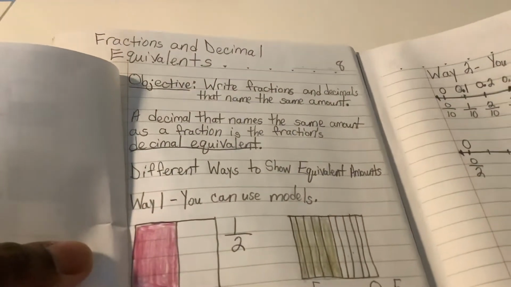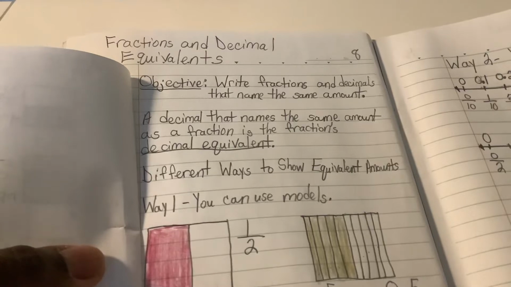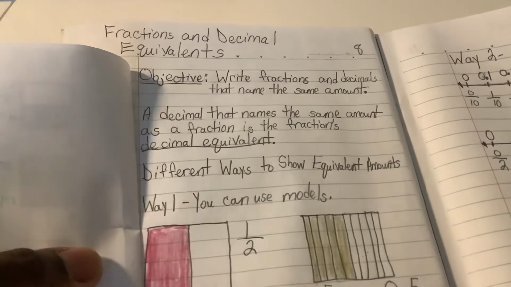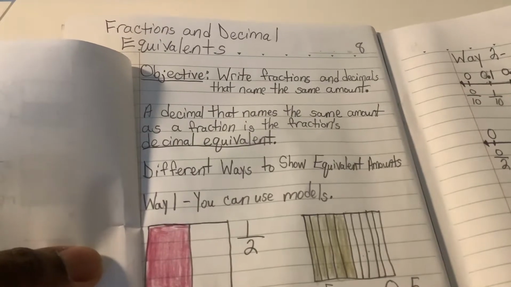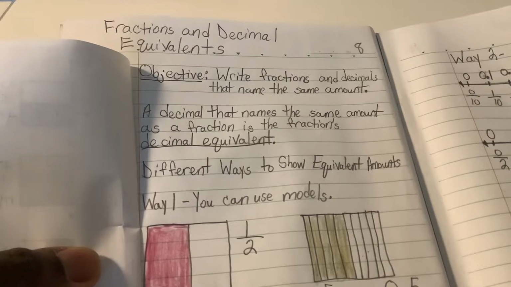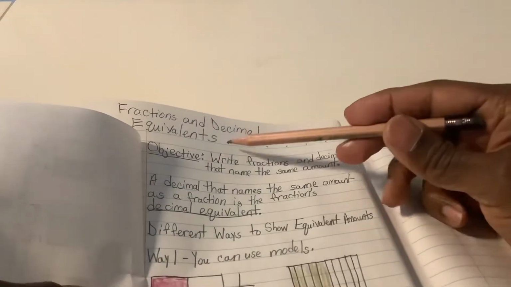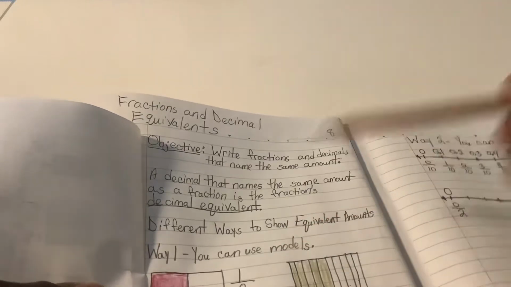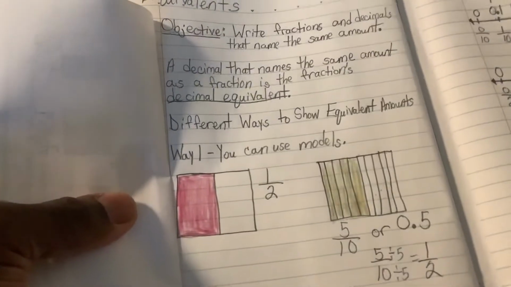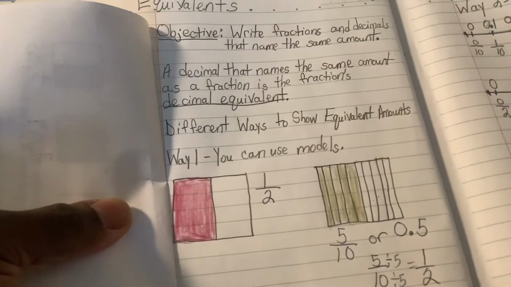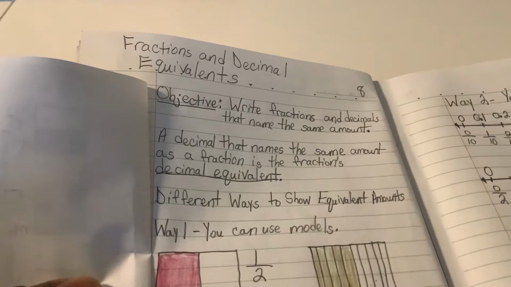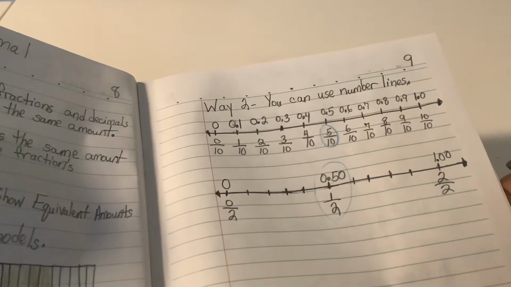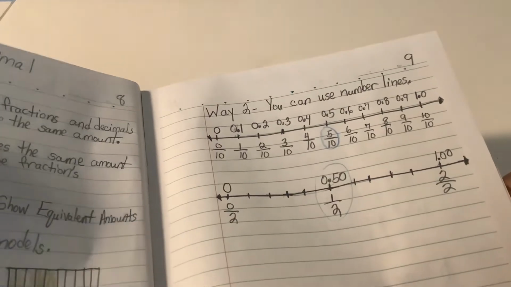Another example is when we studied fractions and decimal equivalents, right? I might say, what is one way you can show equivalent amounts or equal amounts? Well, you can use models. When you use models, these are pictures, right? What is another way you can show equivalent amounts? You can use number lines. Okay.